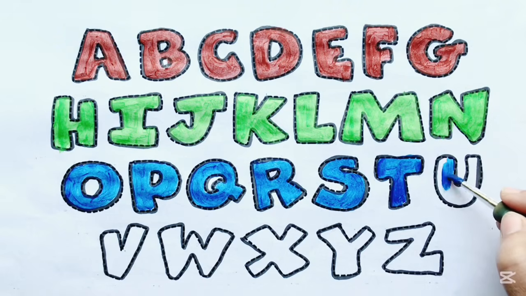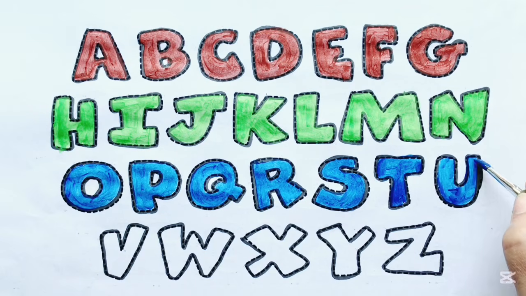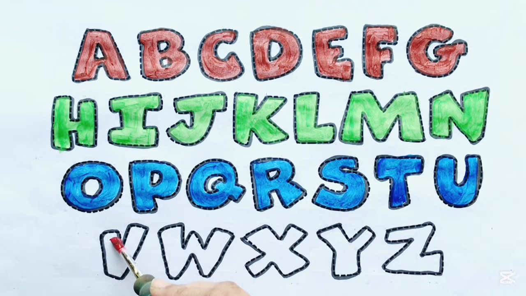A, ant. U for umbrella. Amazing. Art, apple, angel, address, animal, answer. April, autumn, red color. Ambulance, V for violin. Arrow, alligator, ant. Amazing art.